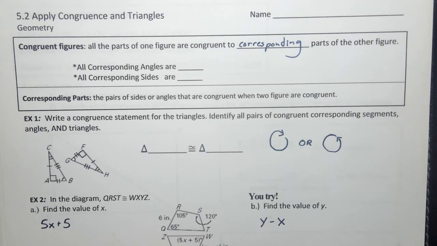Hello everyone, it's Mr. Slomka here, and today we're going to talk about section 5.2, which is on applying congruence in triangles. Last time we had seen each other, we had spent a little bit of time talking about congruent figures, so let's review that topic.